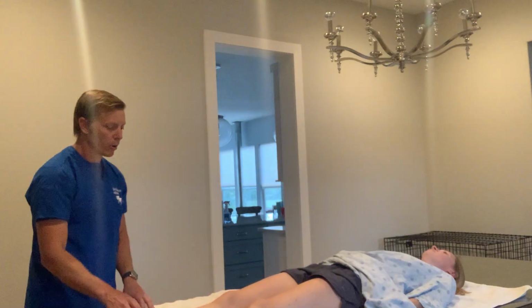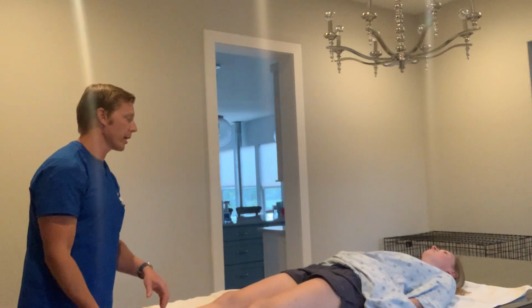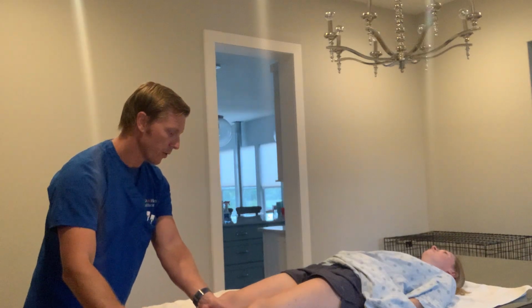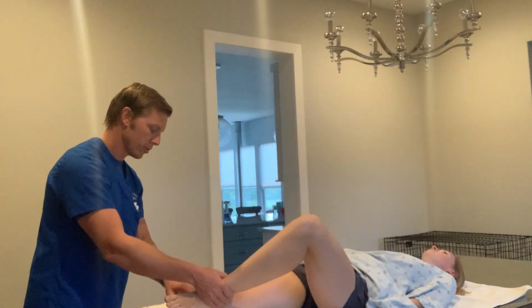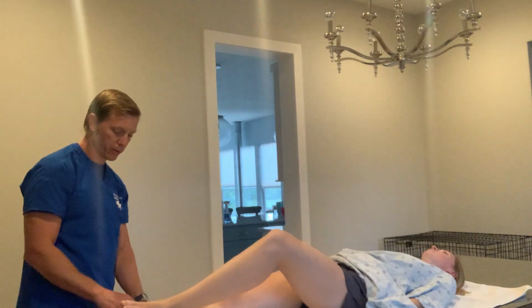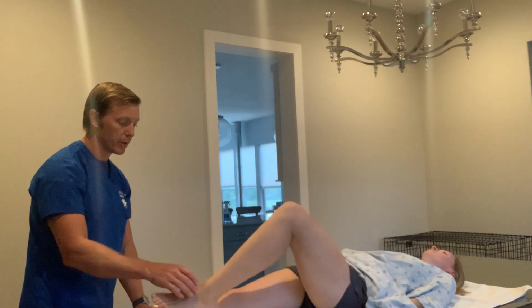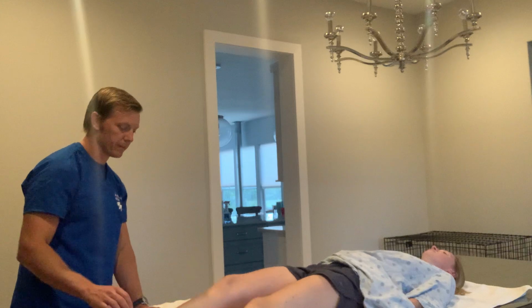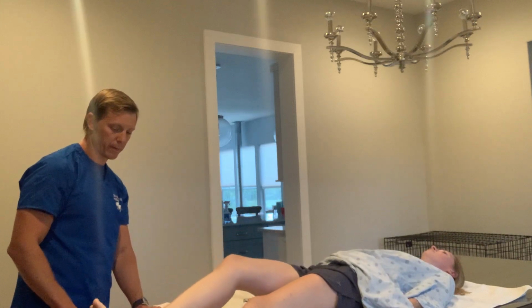We're going to have our patient do a heel to shin test. So ma'am, with your left foot, I want you to take your heel to your shin and bring it up and down your shin. There you go. Very good. And can we do the same with the right? Very good.